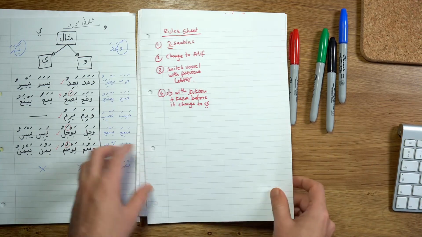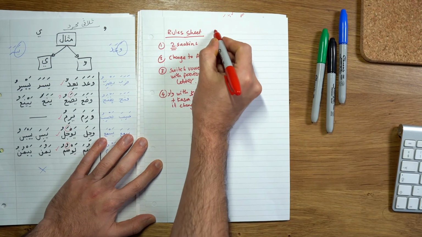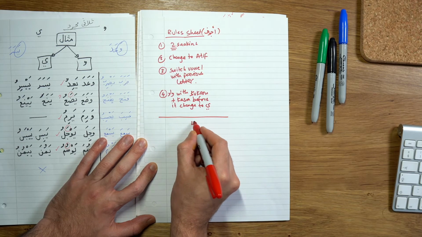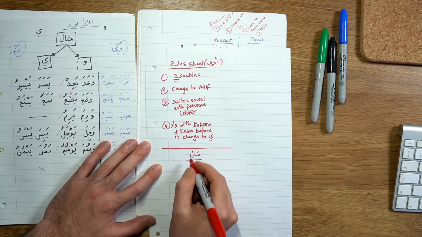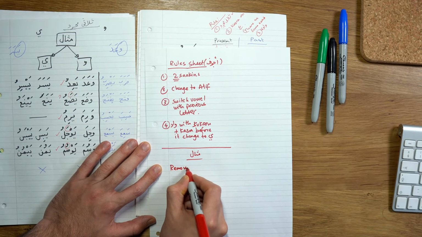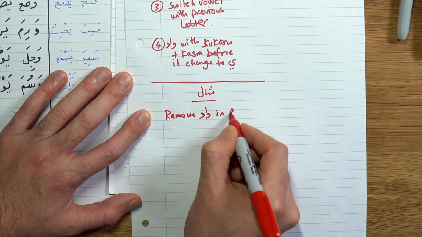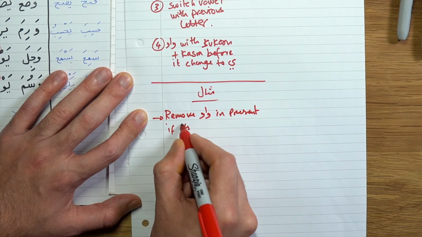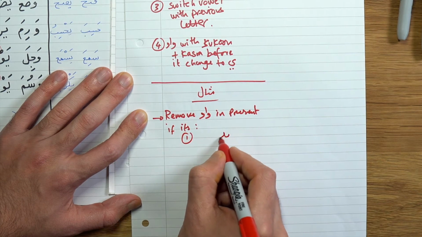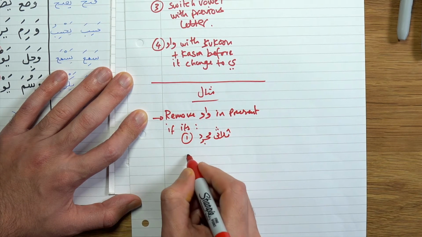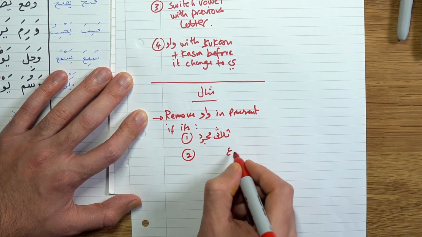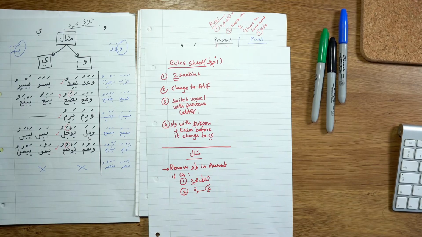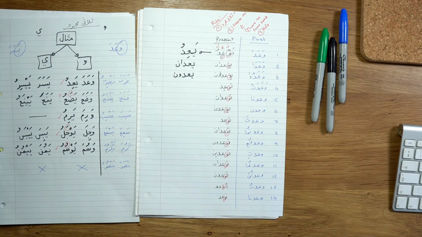So we can actually write this down on our sheet. This is the rules for ajwaf, and this is the rules for mithal. So we can say: remove the waw in the present if it's thulathi mujarrad and the ayn has a kasra. In Arabic, the ayn is a kasra. And we said there are some exemptions to this though. I mentioned this to you guys. There are some exemptions. So that's the rule basically.